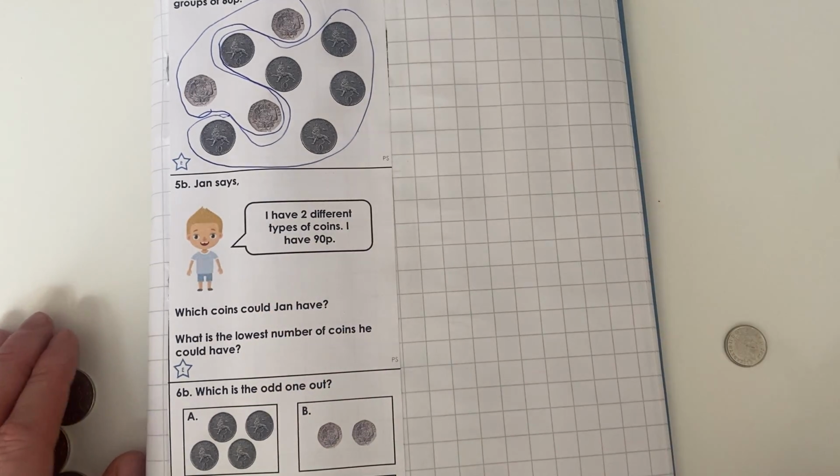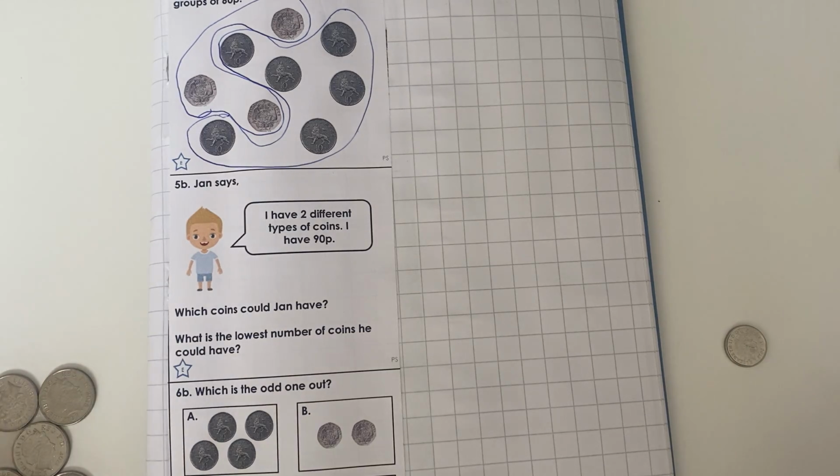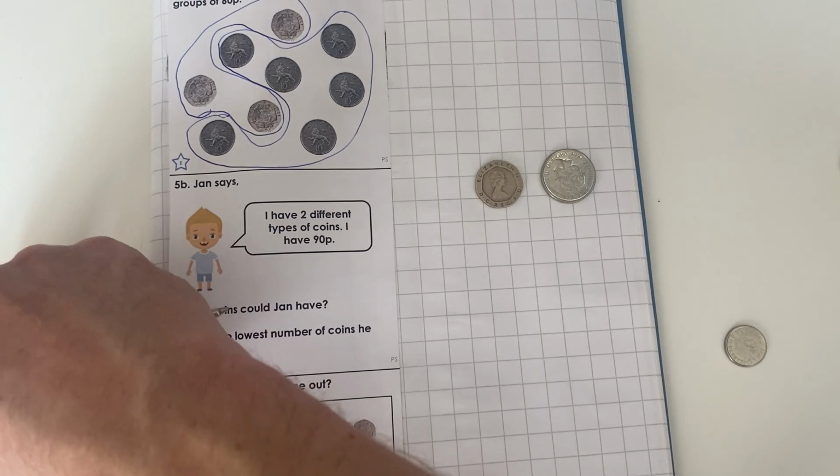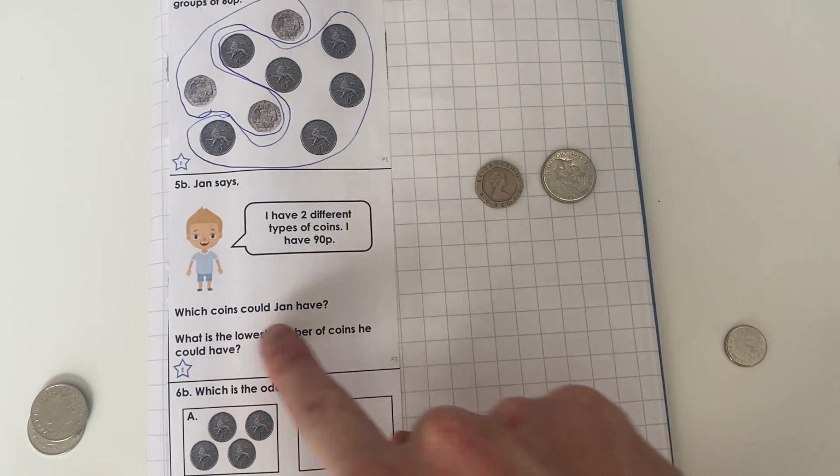So I'm going to take 20p's and I'm going to take 10p's. And I'm going to say, what coins could Jan have?